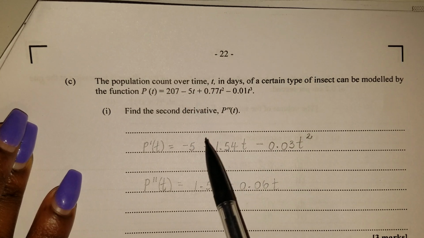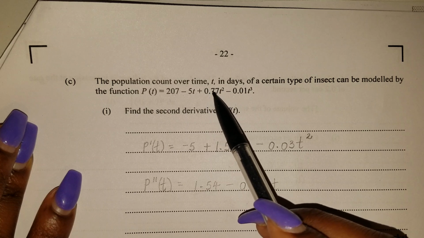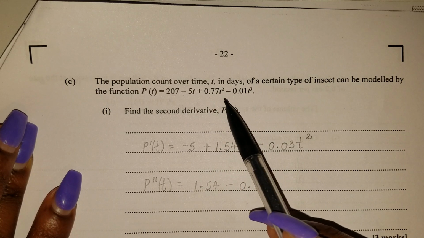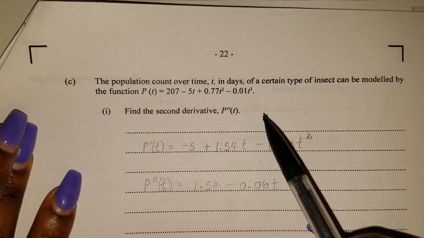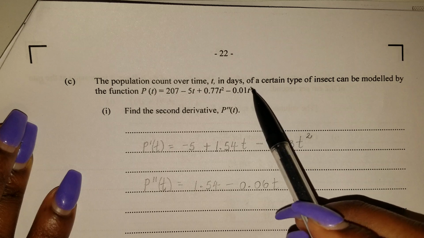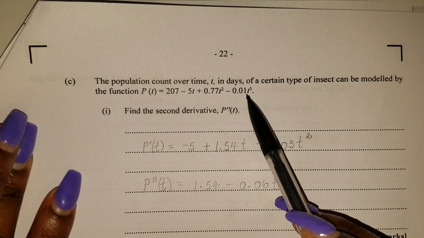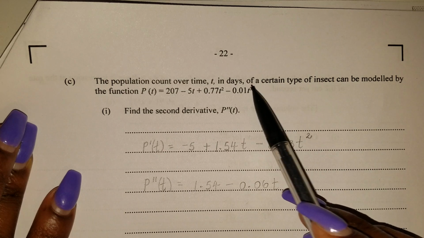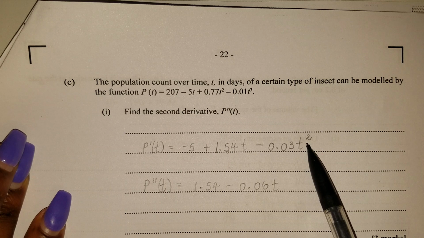Negative 5t will leave us with a negative 5. Here, 2 times 0.77 is 1.54. Write back our t. Subtract 1 from the power, we're left with 1. And here, 3 times negative 0.01 is a negative 0.03. Write back our variable and subtract 1 from the power to get 2. So this line is our first derivative.